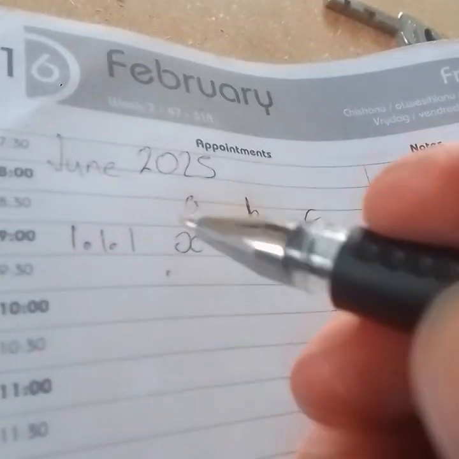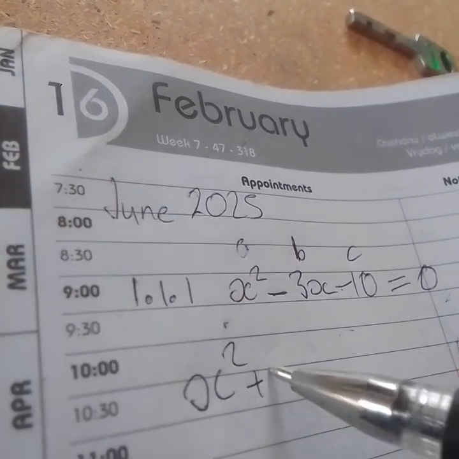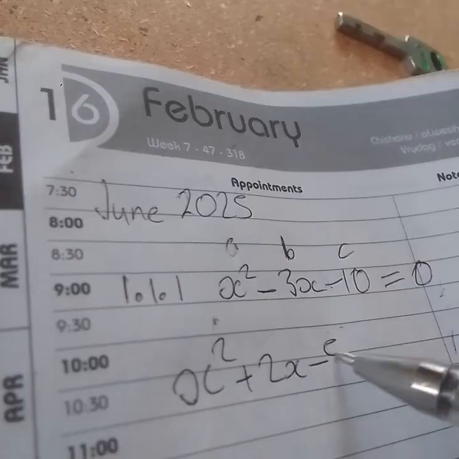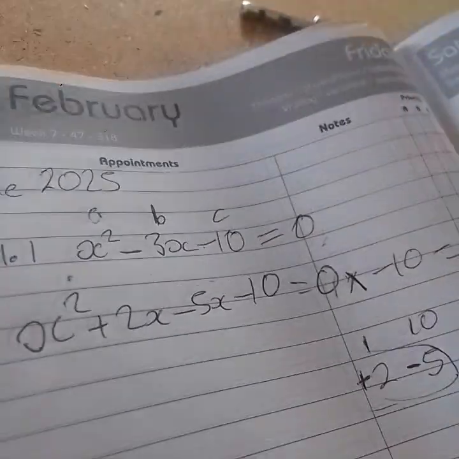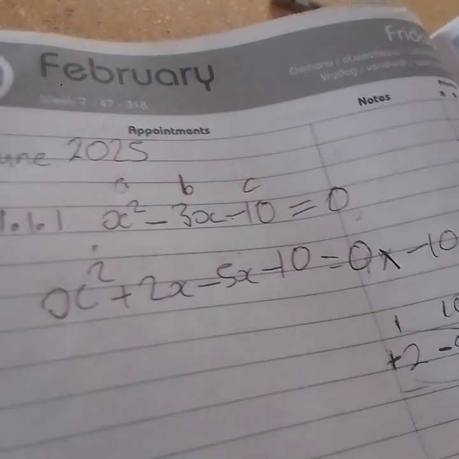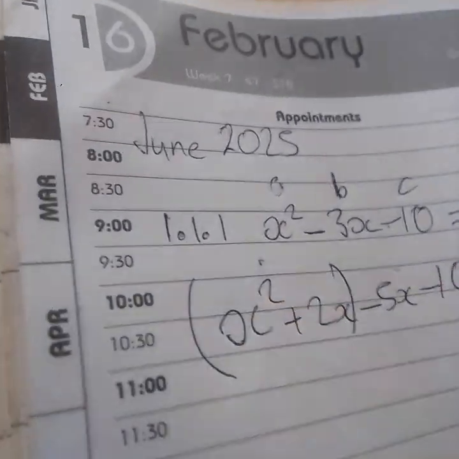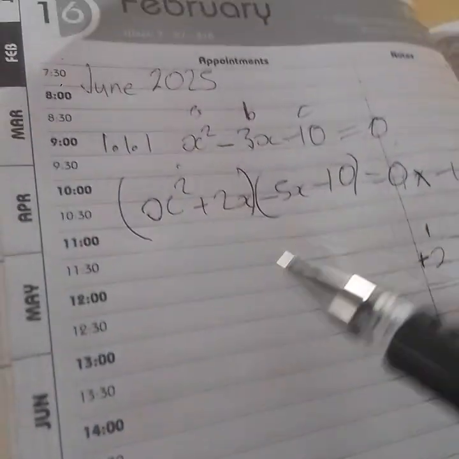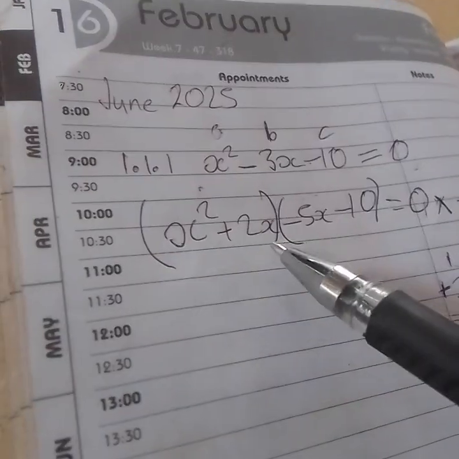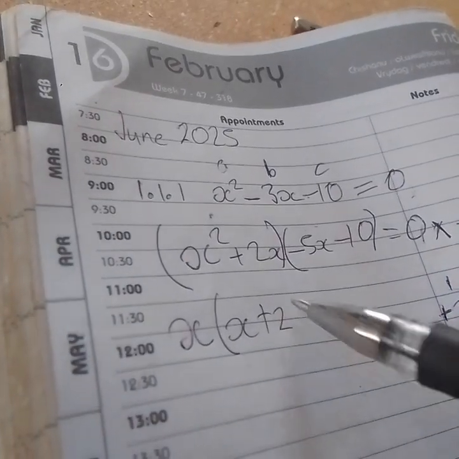So here's the next stage. Now we say x squared plus 2x minus 5x minus 10 equals 0. Right. When we reach this stage, we group the like terms. So here I'm just going to put a bracket for these first two, then a bracket for these last two. Now I'm looking for what is common within these two. I have x as common, so we have x plus 2.